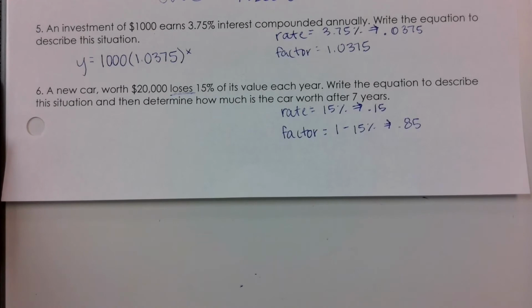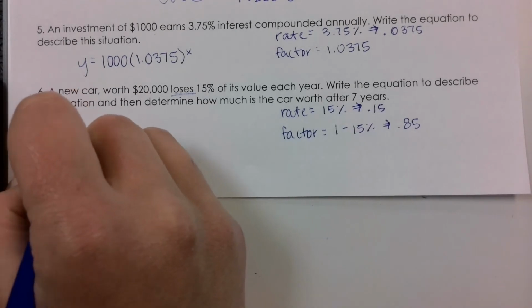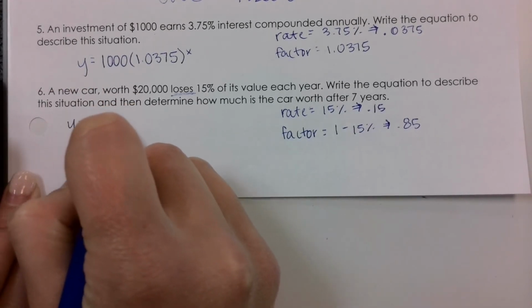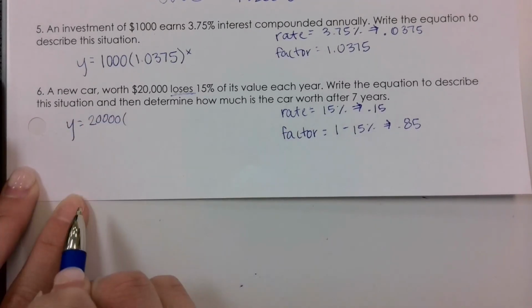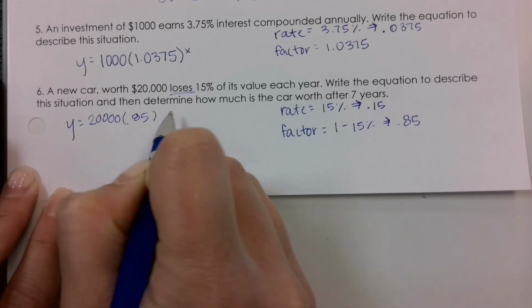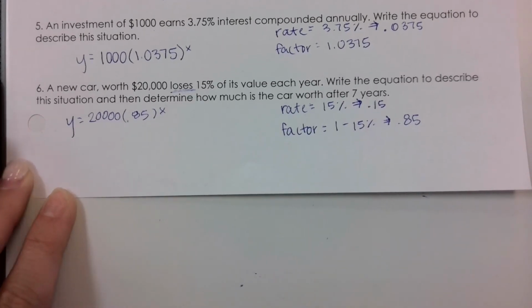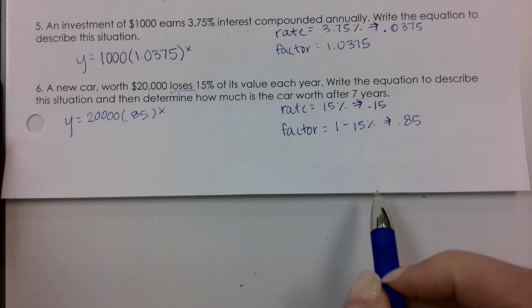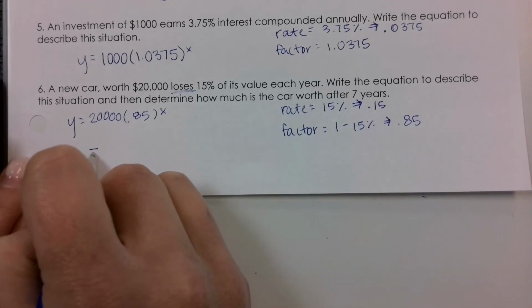Is that okay? Alrighty, so then write your equation. We're going to have y equals, what did we start with? 20,000. What goes inside parentheses? 0.85. If you're just writing your equation, you're going to have an x up there. We want to know the value of the car after 7 years, so what are you going to plug in for x? 7. So do that, and let me know what you get.